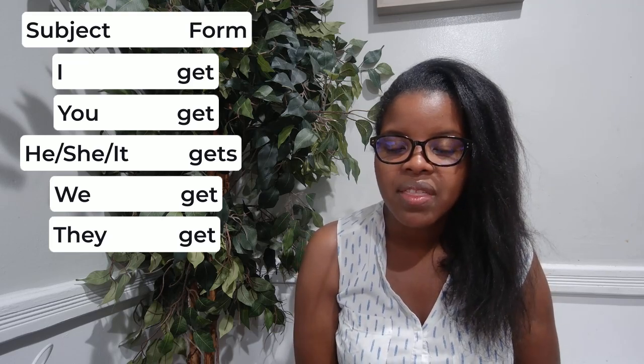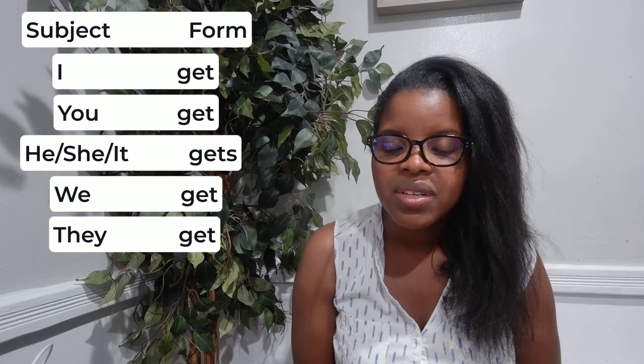So now if we look at the entire chart that we have here, we can notice that it's get, gets. He, she, it is the only section that is going to change, where we have an S at the end, but the rest is all get, okay? All right, guys, so let's try some sentences to help us understand and see the different contexts that get can be used in. Let's begin.